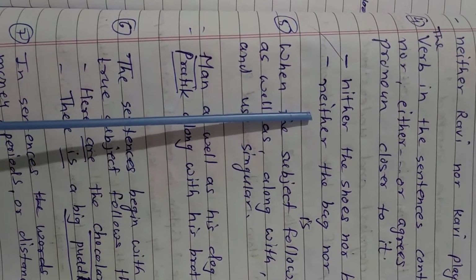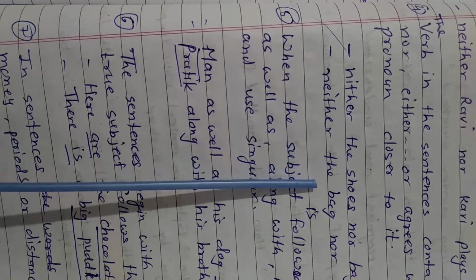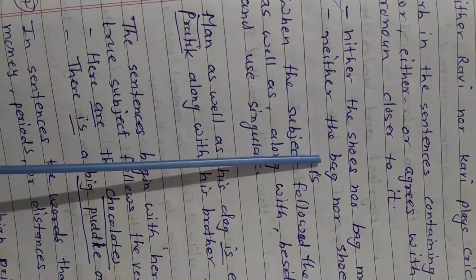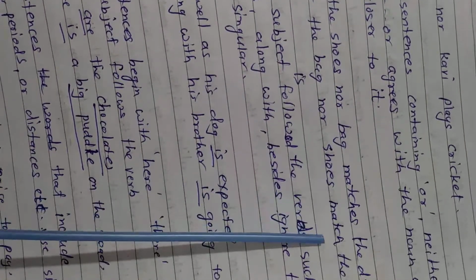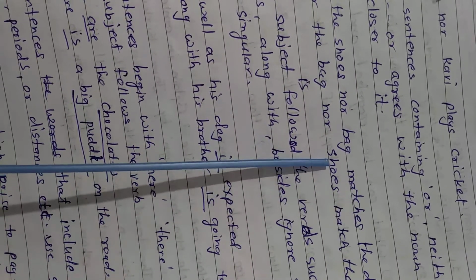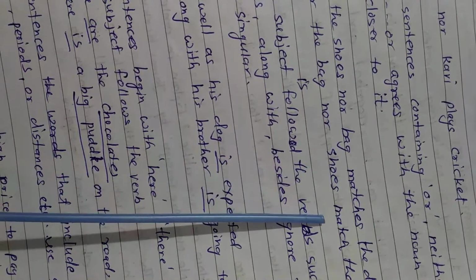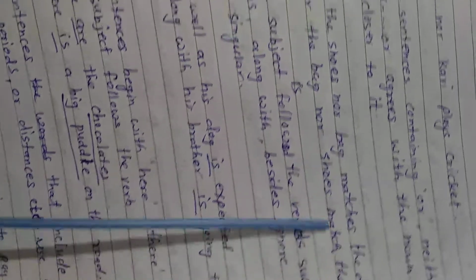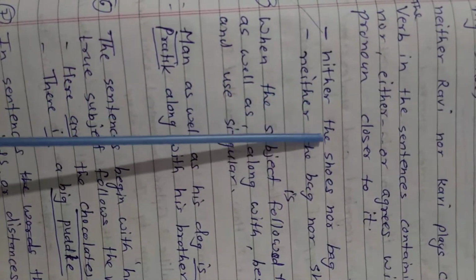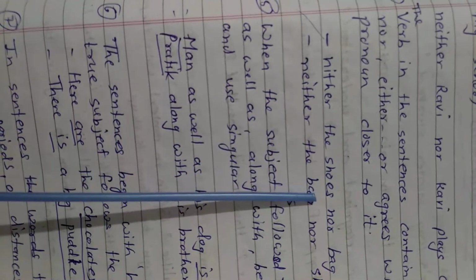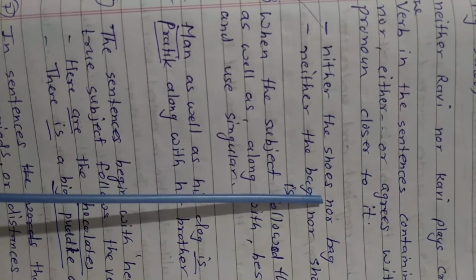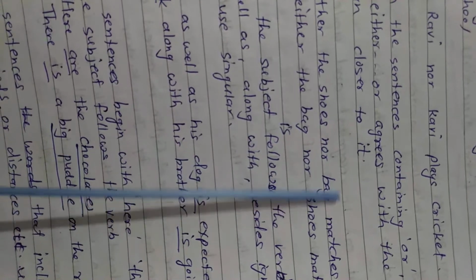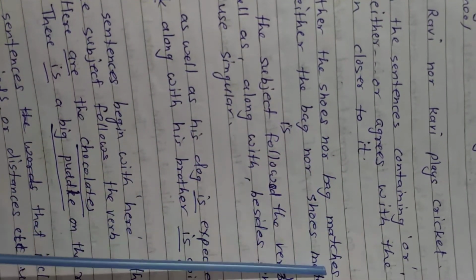So next, same sentence, look at this. I changed the place of the subject. Neither the bag nor shoes. First I used shoes, then I used bag. Match. See here. Here it is singular, but here it is plural. So I wrote match, plural. Match the dress. Got the point? So, once again, if a sentence is joined using neither nor, either or, तो वर्ब के बिल्कुल बाजू में जो भी सब्जेक्ट है, जो नाउन है, accordingly we are putting the verb, right?